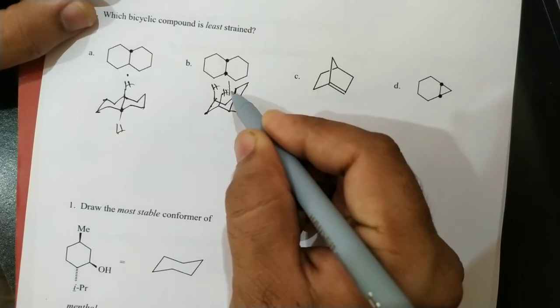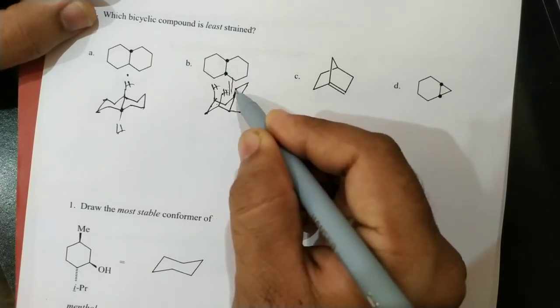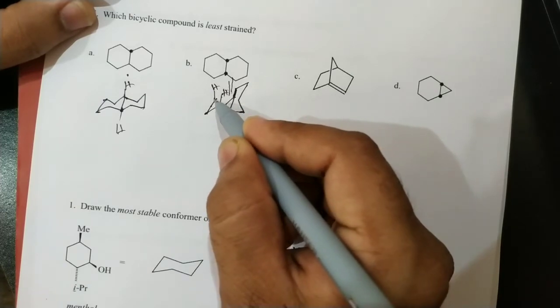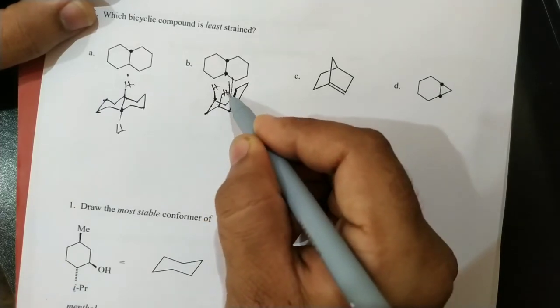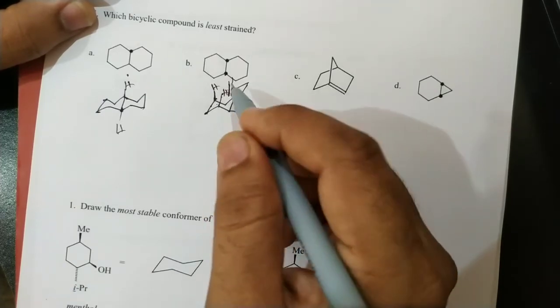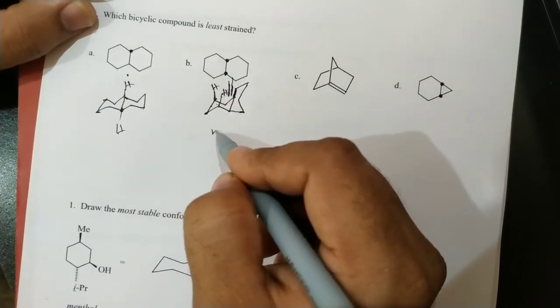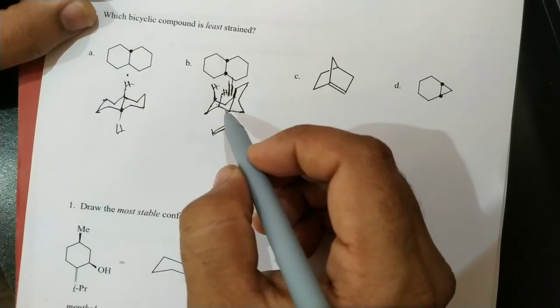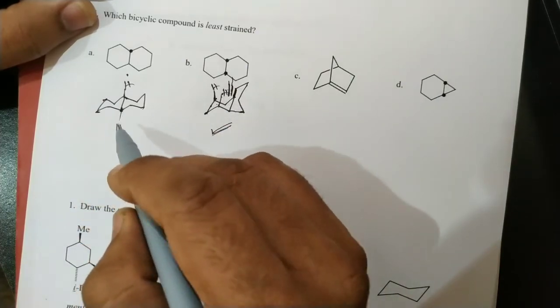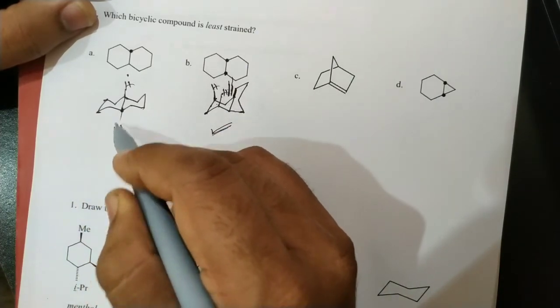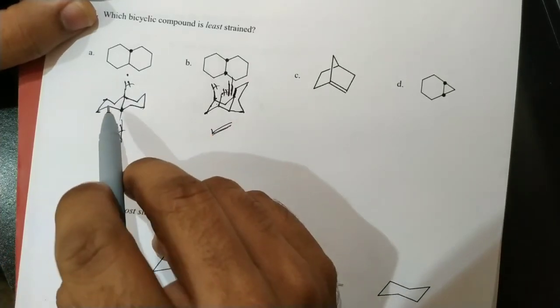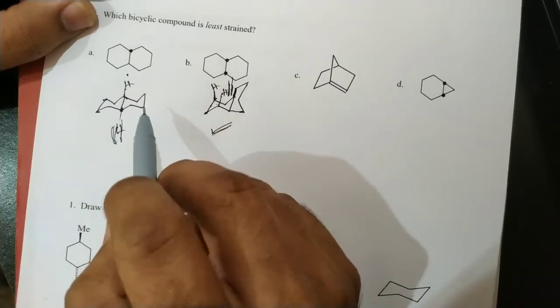There are 1,3-diaxial repulsions: here the first bond and here the third carbon's CH bond, 1,3-diaxial repulsions. It is less stable. Cis-decalin is less stable. Here this is trans-decalin, with upward hydrogen and downward hydrogen. In this case there are no 1,3-diaxial repulsions.